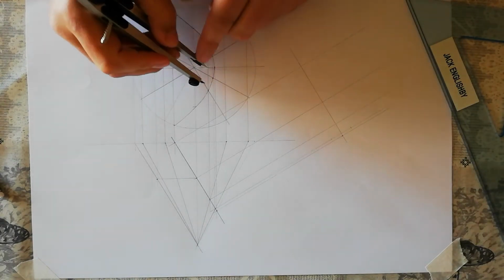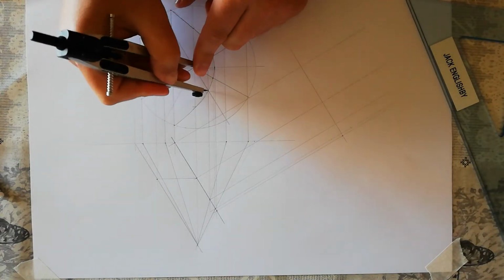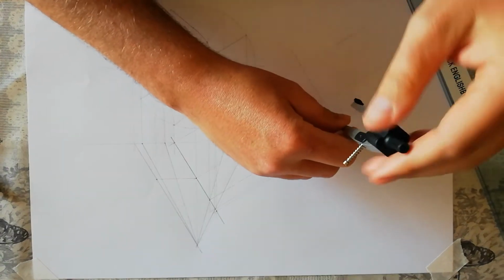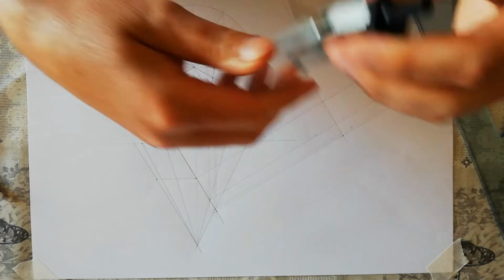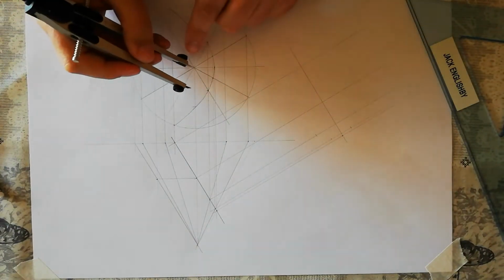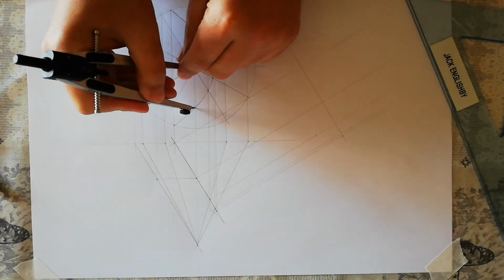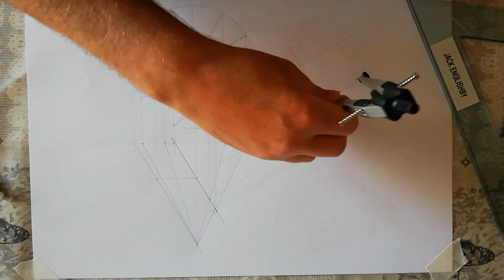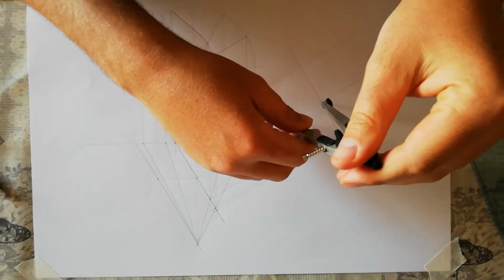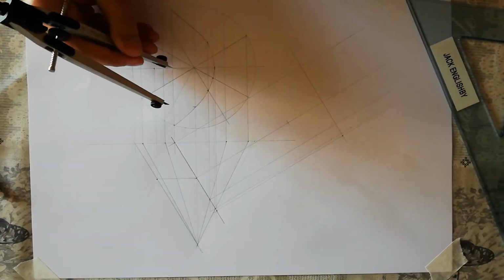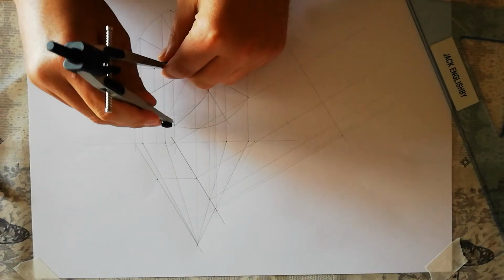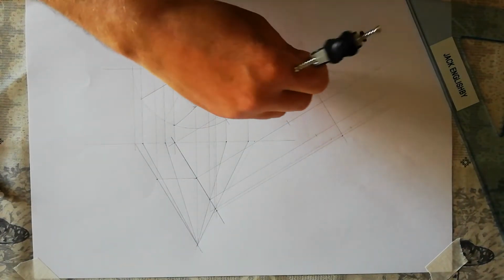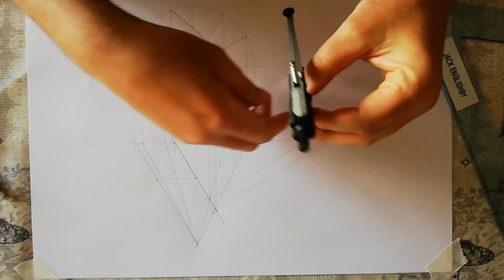Then we go out on the next one. We go out on the next one. And finally, it hits our edge of our cone at that point and that point.